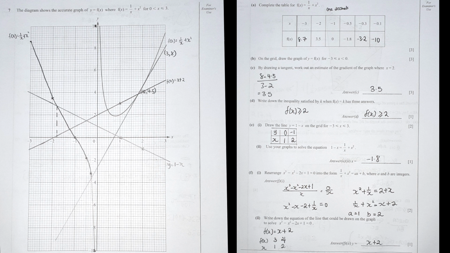Draw the line. By setting x equals 1 and x equals 2, I get my y results as 0 and -1. I then proceed by drawing the line over there. Use your graph to solve this. So the intersection point of the graph and the line I drew is actually -1.8.